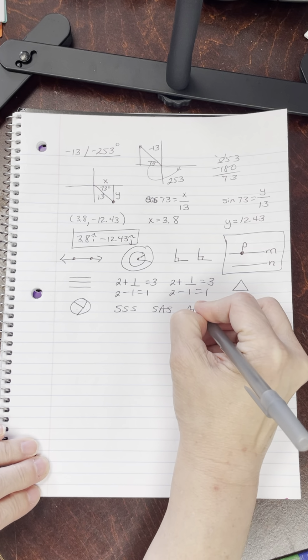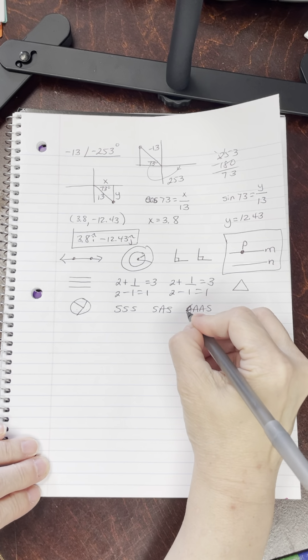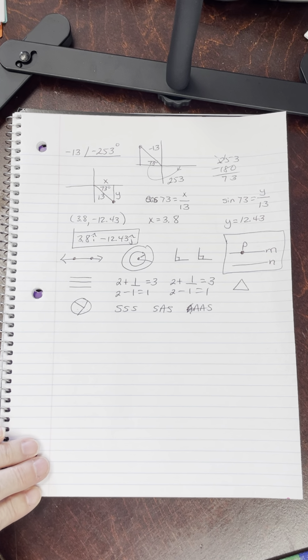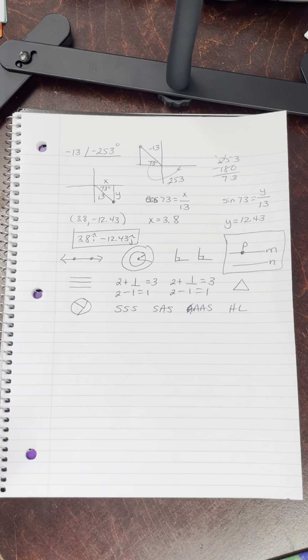Also, you can list the 3 angles and a side, but that is just the same as basically saying angle, angle, side. And if we have a right triangle, we can use hypotenuse, leg. You can also use leg, leg, they just don't list it. These are the main ones that we tend to use in this book.